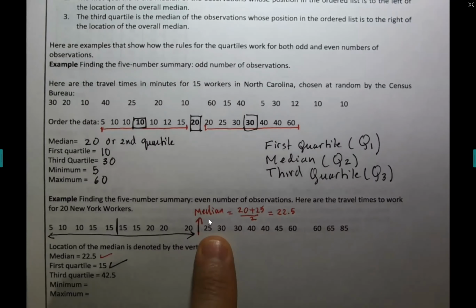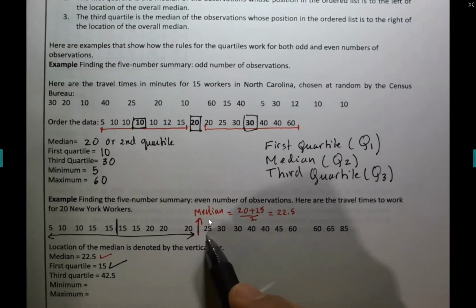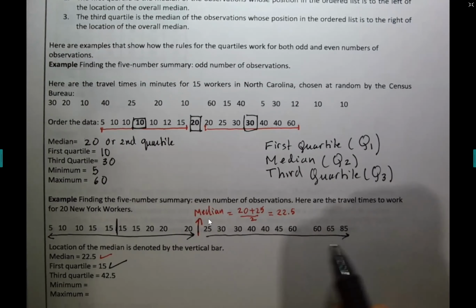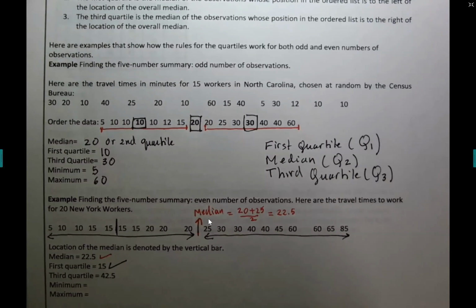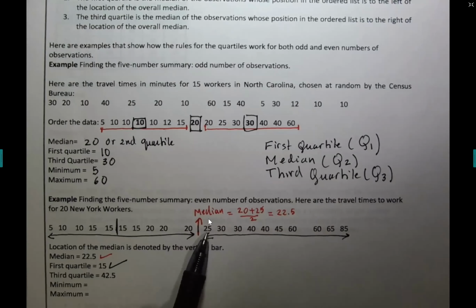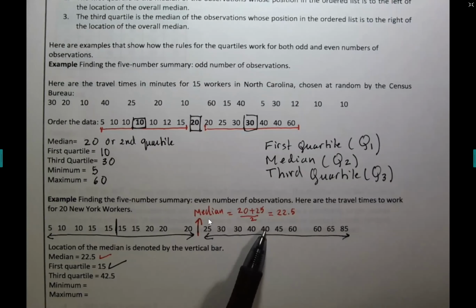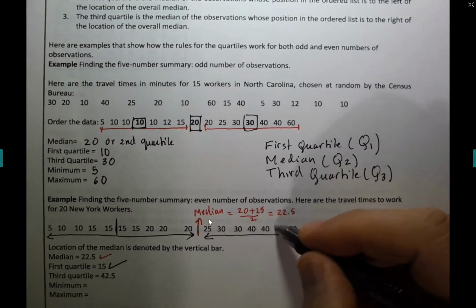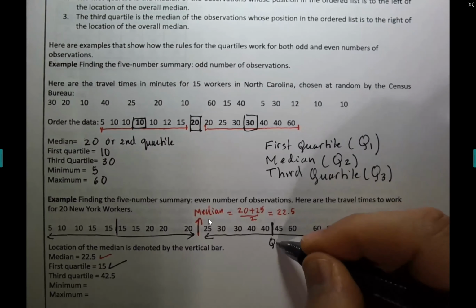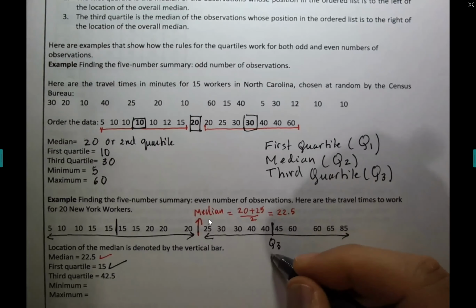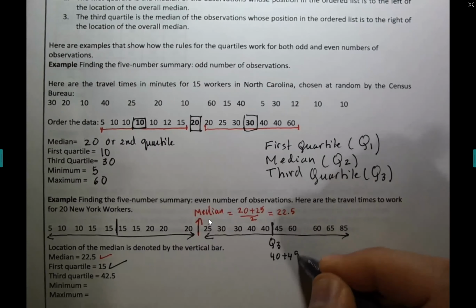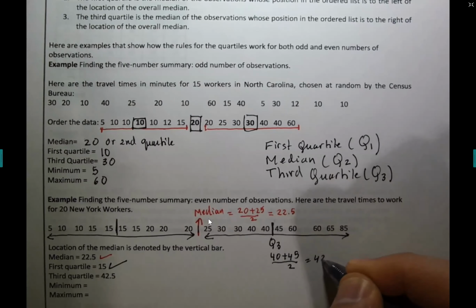Let's look at the second half. And don't worry, this can all be done using a calculator if you want. I'm going to show you after I'm done with this example. 1, 2, 3, 4, 5, 6, 7, 8, 9, 10. So it's between the 5th and the 6th. Watch, guys. 1, 2, 3, 4, 5, 6. So it's between 40 and 45. That's Q3. So 40 and 45 will be 40 plus 45 divided by 2, which is 42.5.